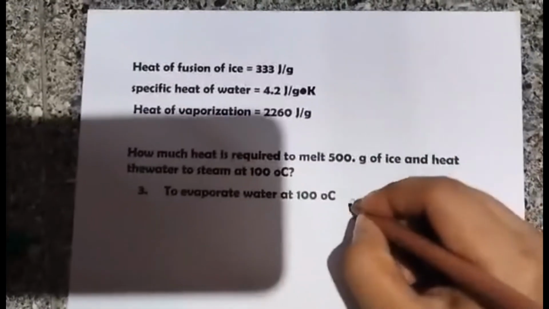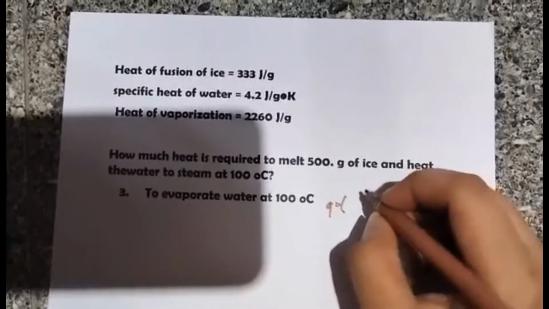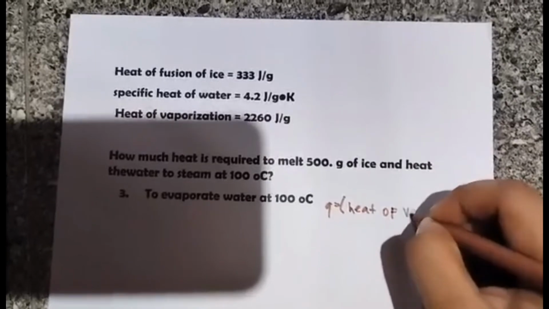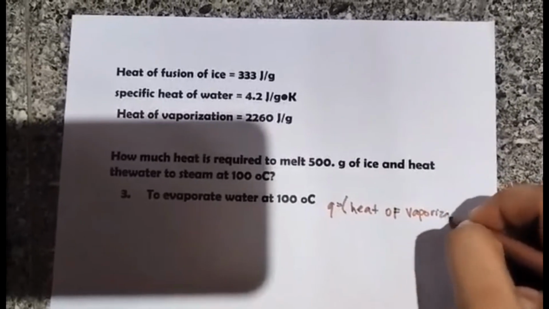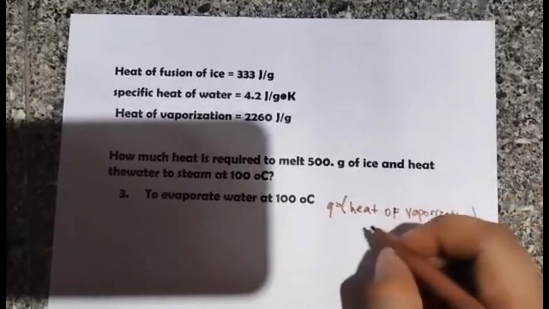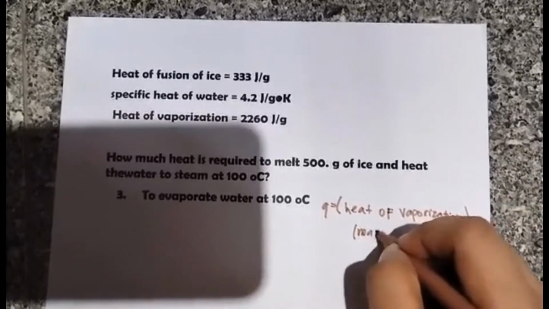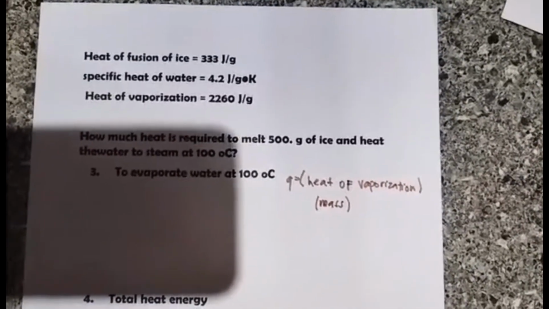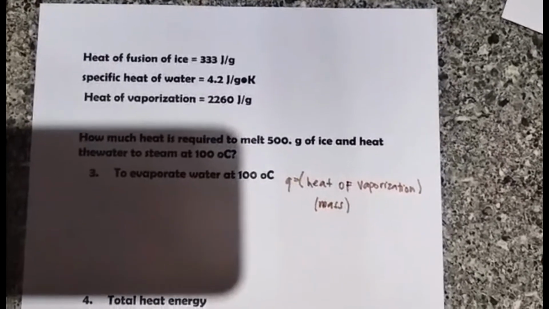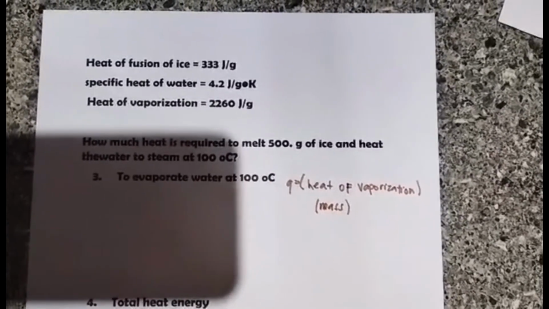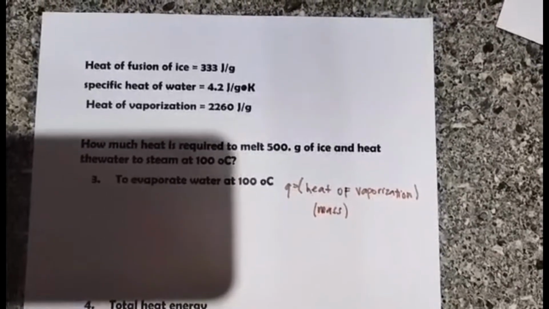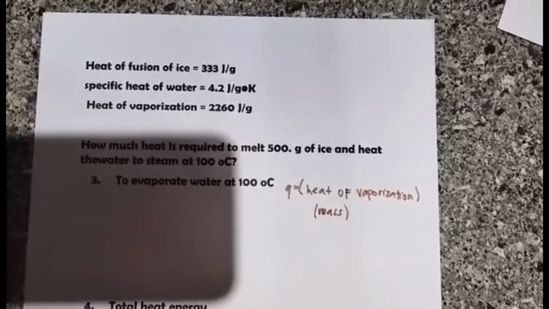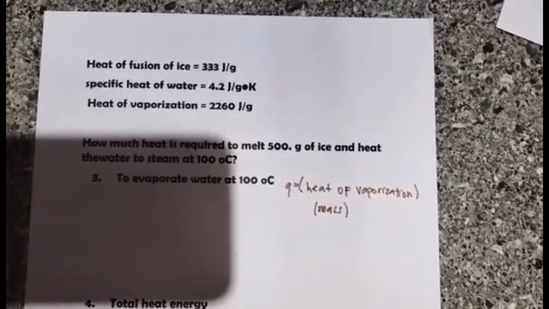So the formula here is Q equals heat of vaporization multiplied by mass. Now we're going to solve the evaporation of water at 100 degrees Celsius. Yes, it is similar to the heat of fusion to solve this, but the only thing we use to solve is the given heat of vaporization. That is 2260 joules per gram.